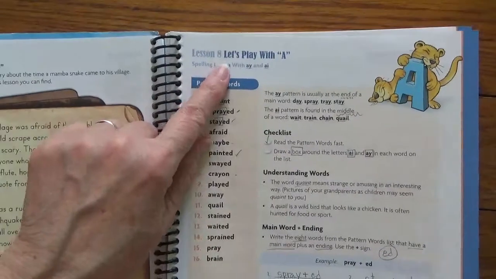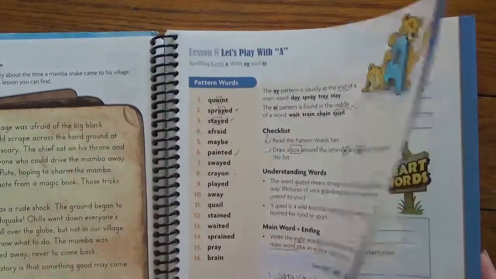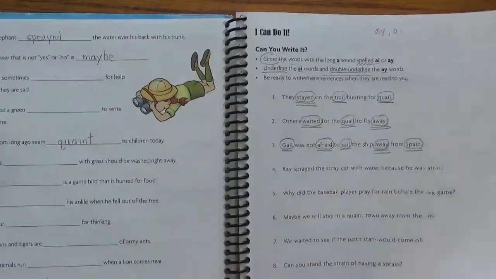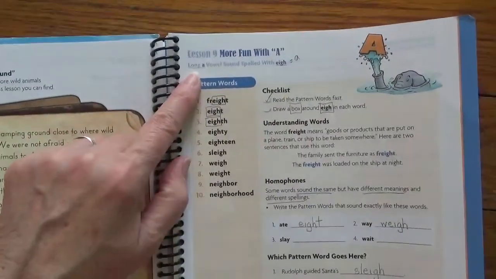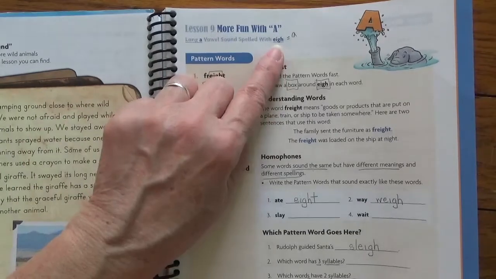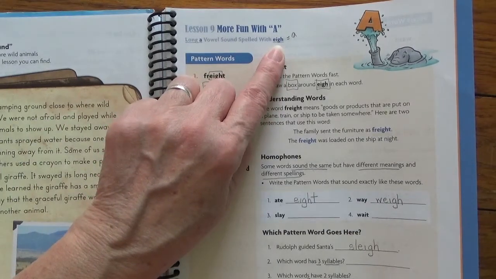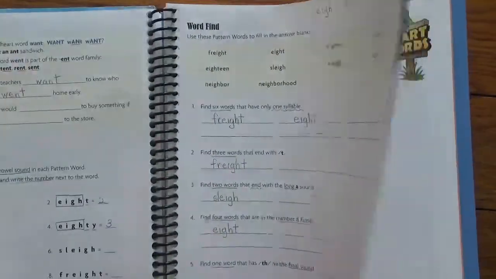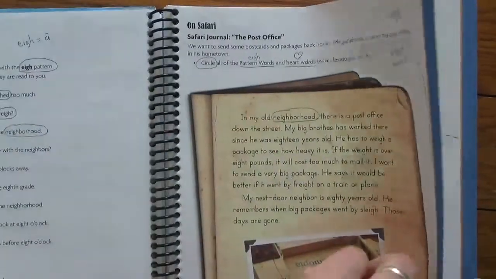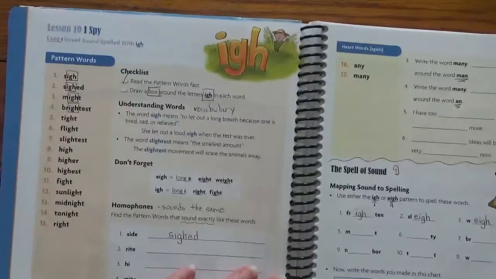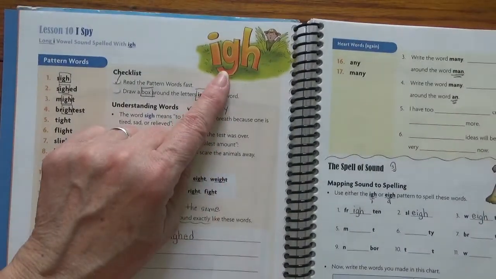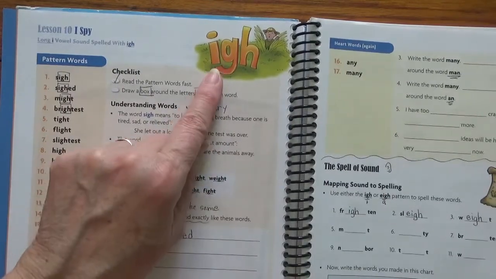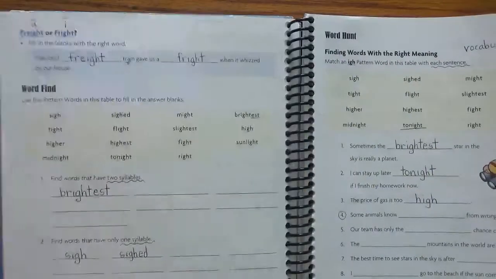Lesson 8, let's play with A, A-Y, and A-I. See what's next. Lesson 9, more fun with A. That was the E-I-G-H, A. Yes, that's right. It was a weird one, right? And then we're going to break into long I. I-G-H, I. So that one made sense.